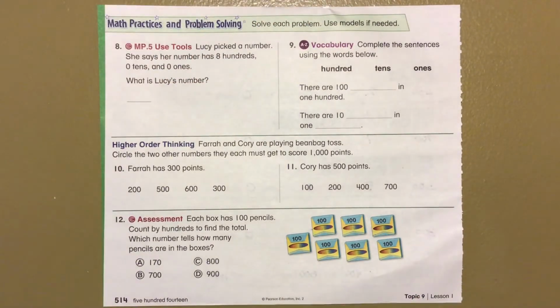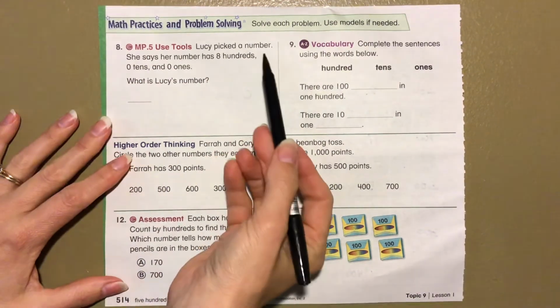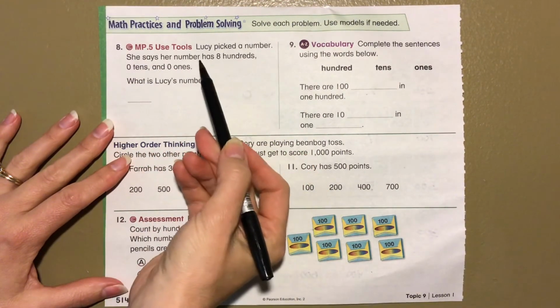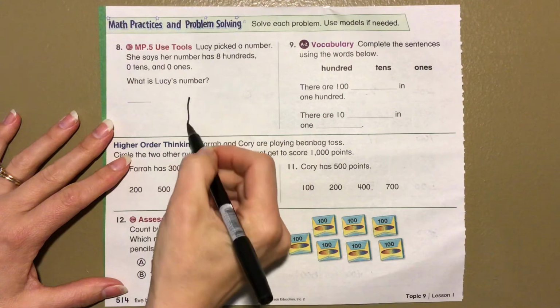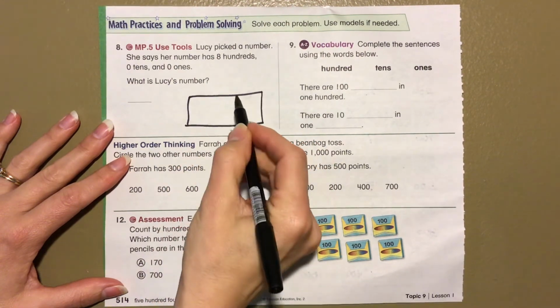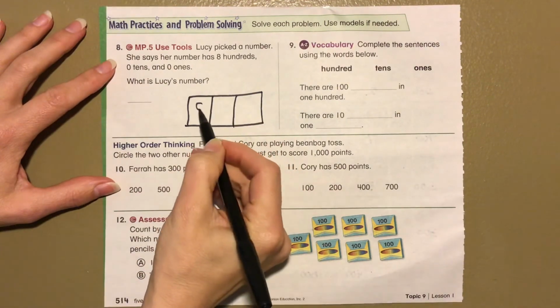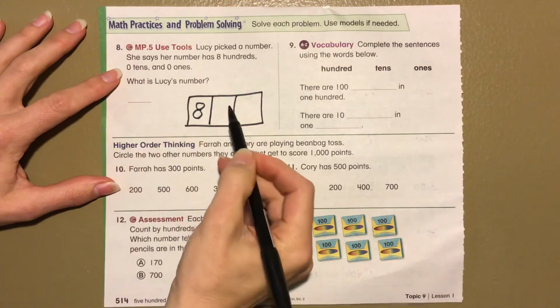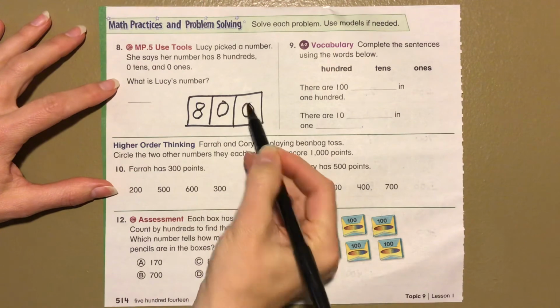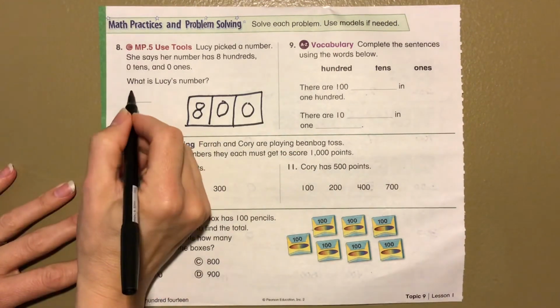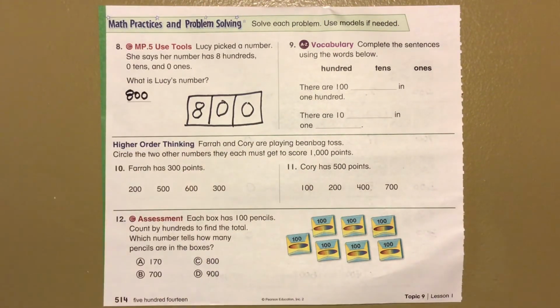All right, let's take a look here at number 8. Lucy picked a number. She says her number has 8 hundreds. I'm going to do a place value chart here. So this is ones, tens, hundreds. She said her number has 8 hundreds, so I'm going to put 8 in the hundreds place, 0 tens and 0 ones. What is her number? It is just 800, just like it sounds.